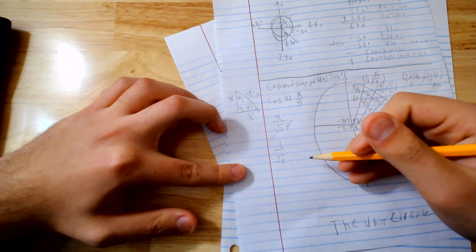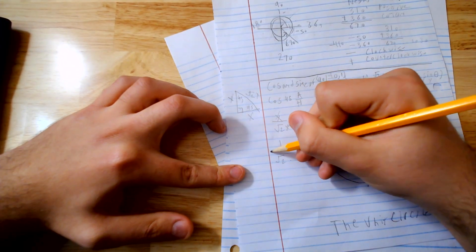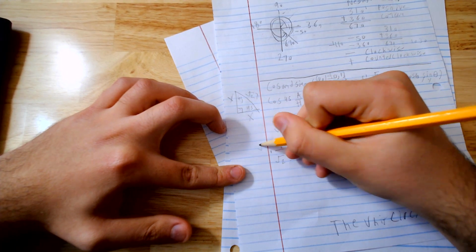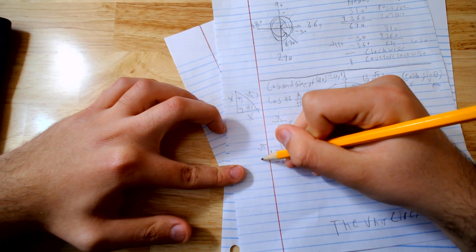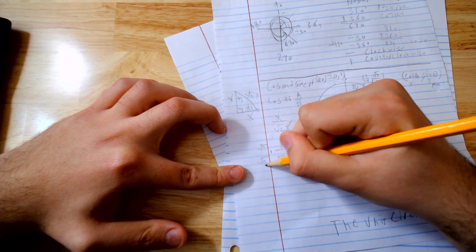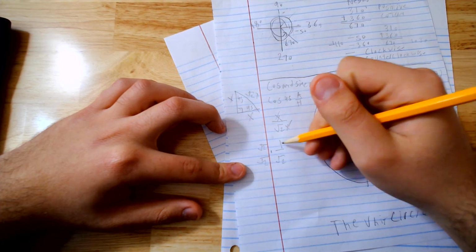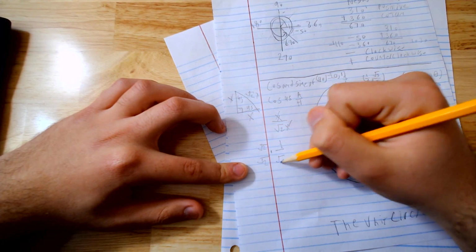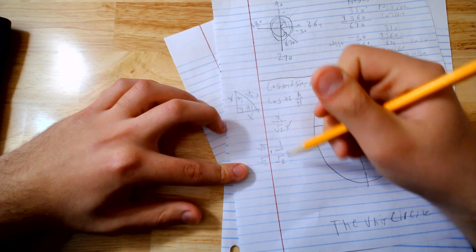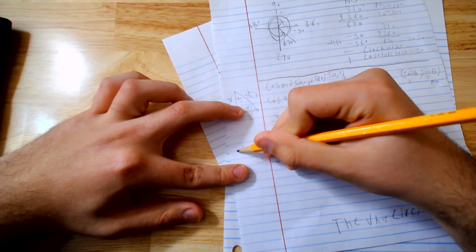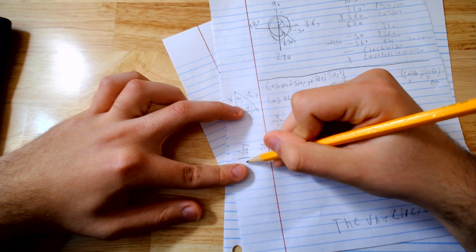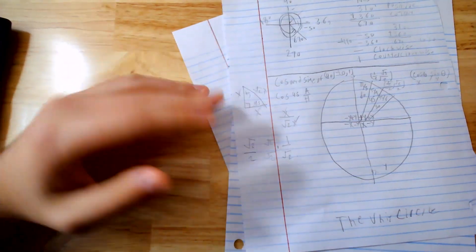That does not make sense as a final answer, so rationalize it, because you can't have a square root in the denominator. So the numerator and denominator both multiply by root 2, and it's just root 2 over 2. See, it's so easy.